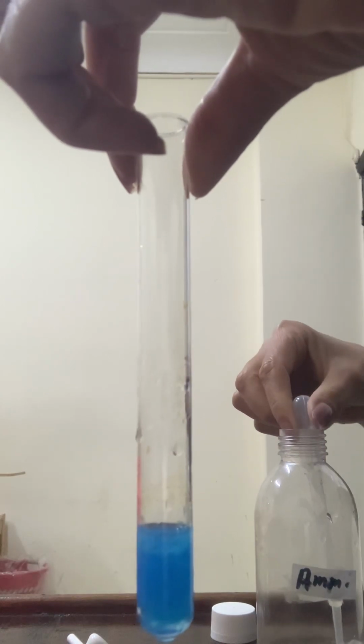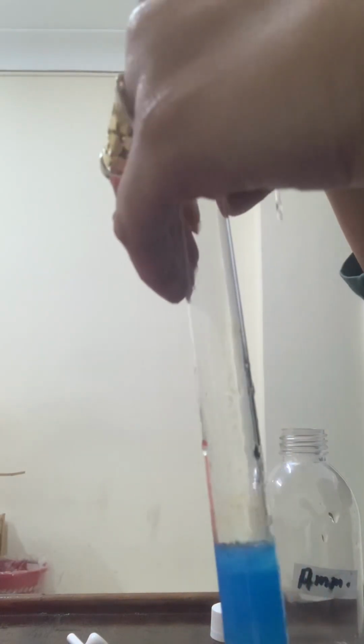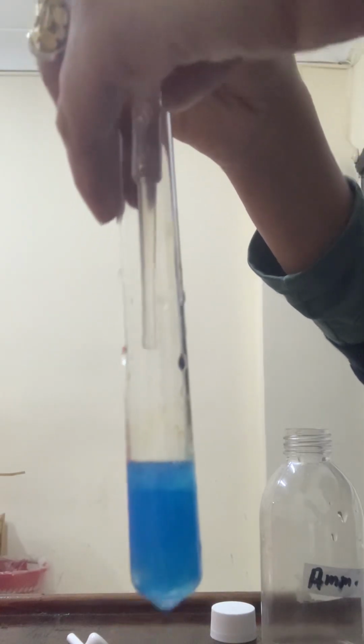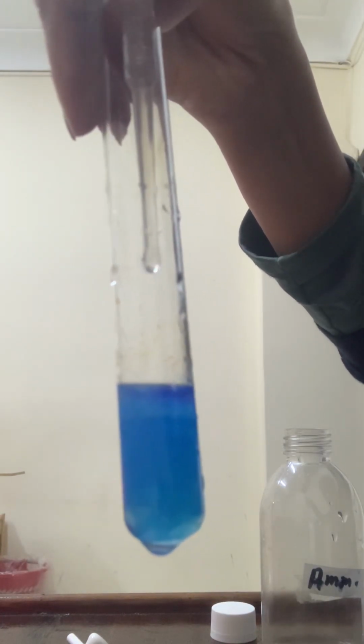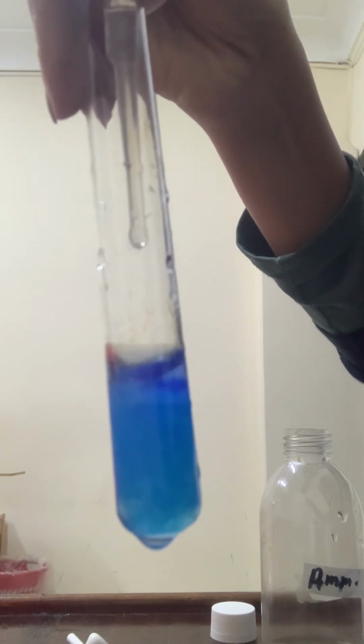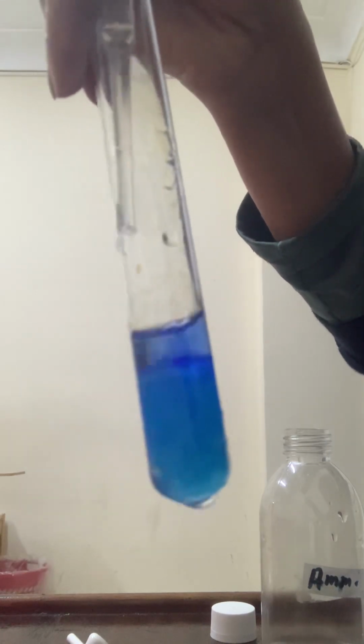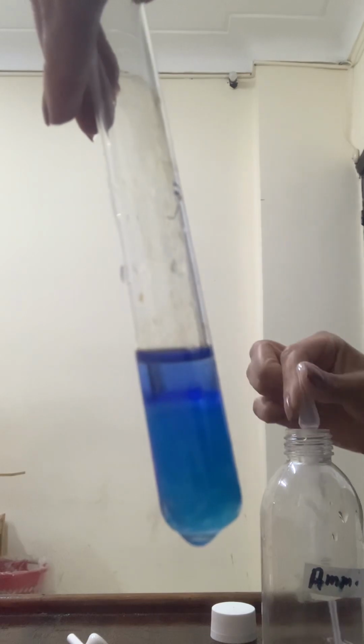Let's add excess aqueous ammonia to the blue precipitate of copper ions. The precipitate dissolves, giving dark blue solution.